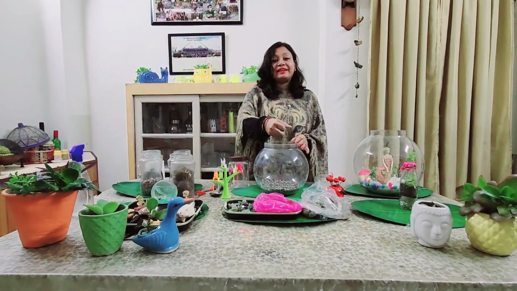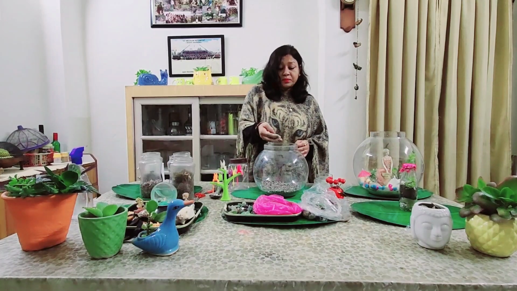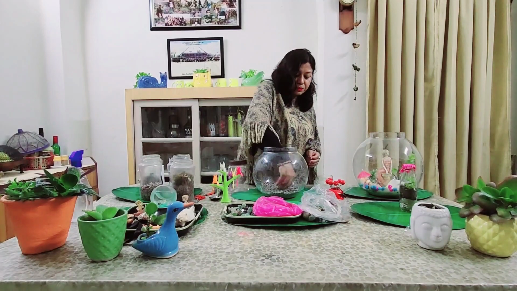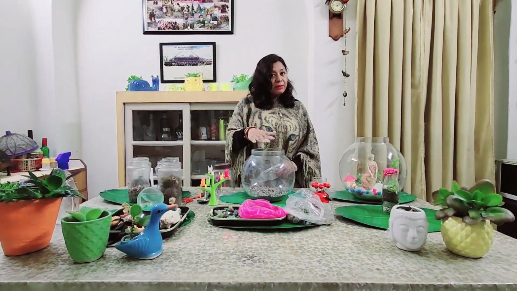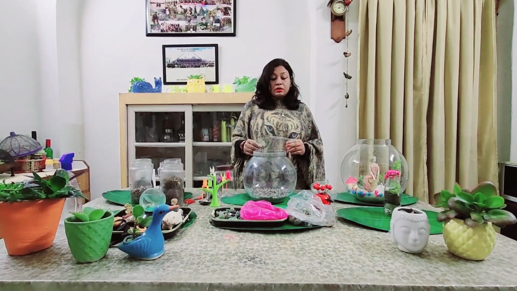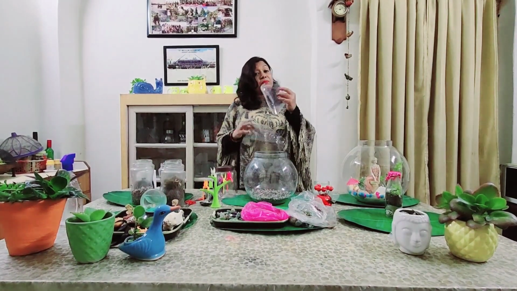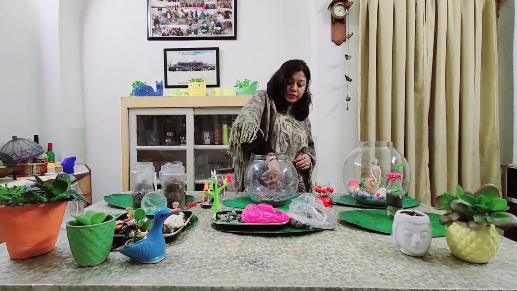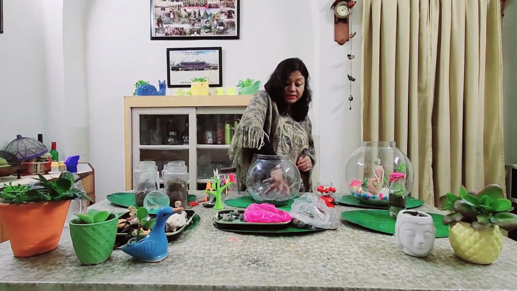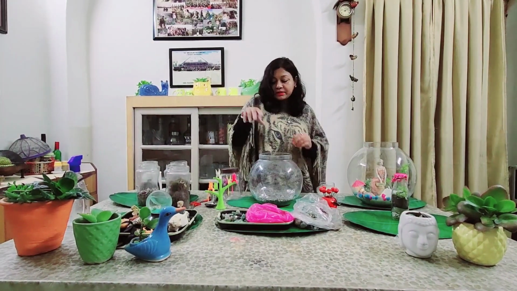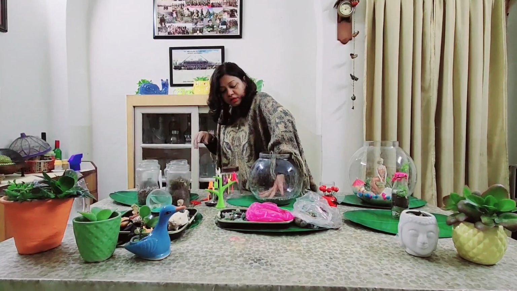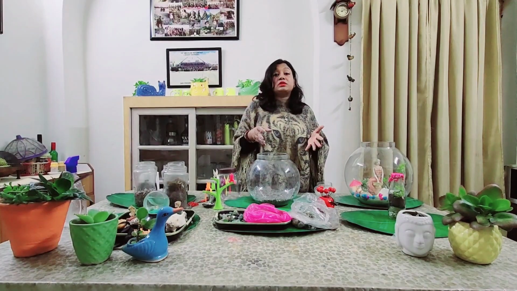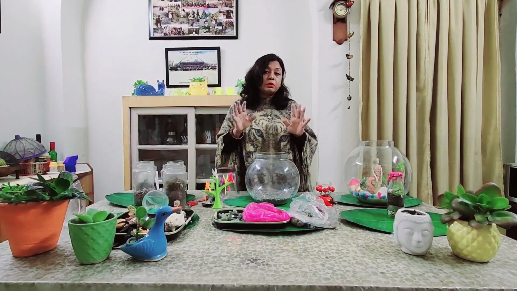So this is my first layer, for which I am using small stones or pebbles. I can even use marble chips, white or any colored marble chips. Above this layer, I'll put a transparent plastic sheet which is perforated. I have put some holes in it so it doesn't allow the two layers to get mixed, because the next layer will be of sand. If I don't put this, the sand will go inside, so there won't be a distinct layer. But why have I put the holes? Just for aeration, and so the water can go down.